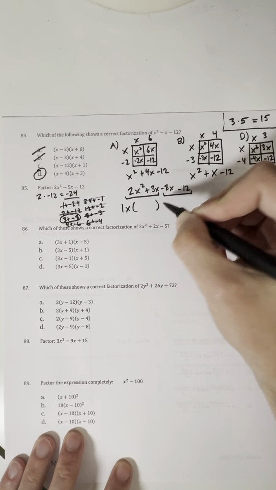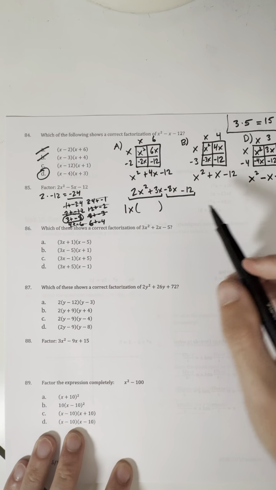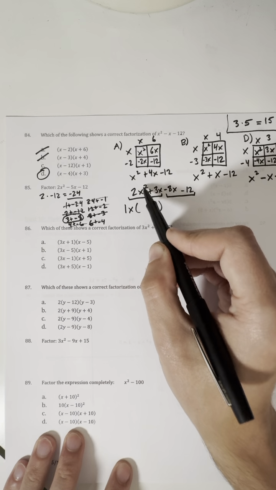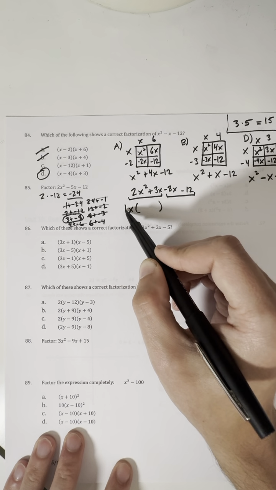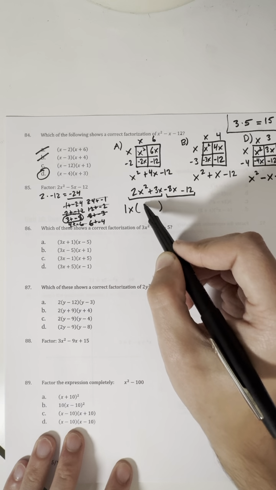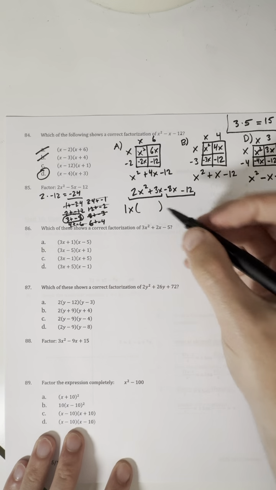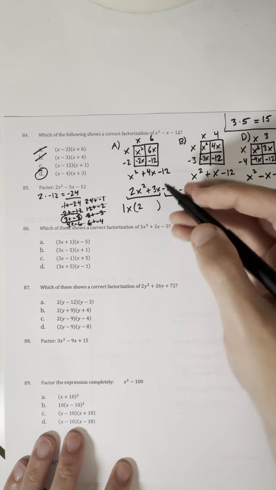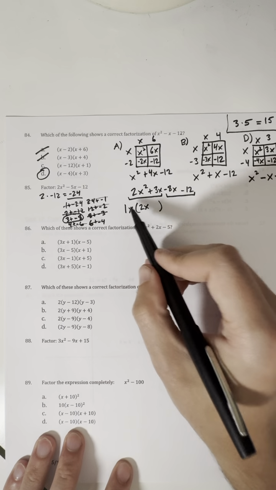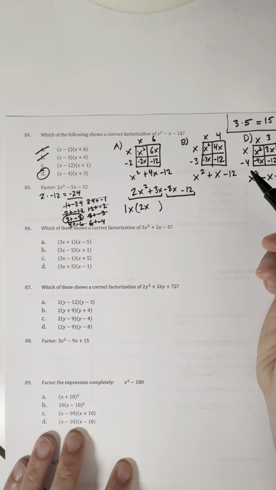Now I'm going to put parentheses and sort of deal with all my leftovers. So I want 2x squared, but I have 1x. So I'm trying to figure out, what can I multiply 1x by to get 2x squared? Well, I need to multiply it by 2, because 1 times 2 is 2. And I need to multiply it by x, because x times x is x squared.